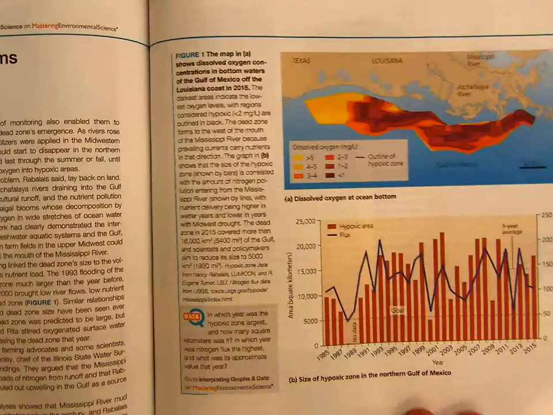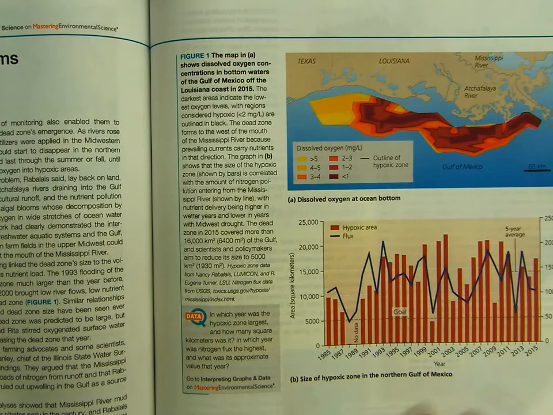This one talks about the science behind the story, this dead zone. You can see Louisiana and Texas, with the Mississippi River dumping out. That's the Gulf of Mexico dead zone.